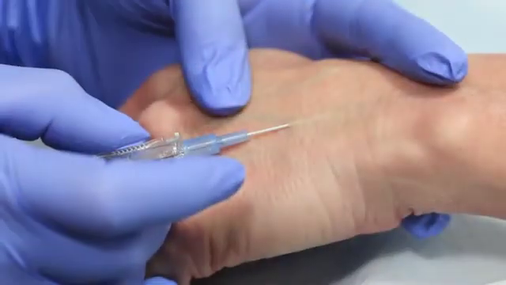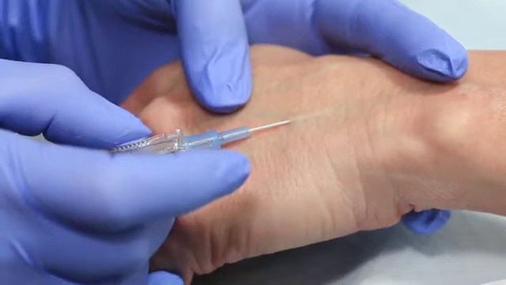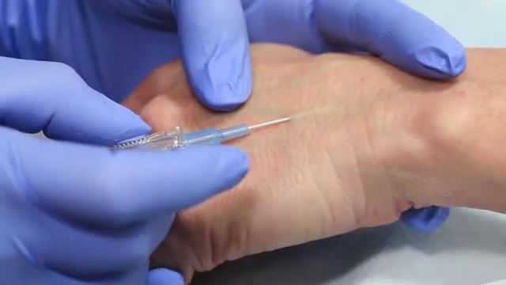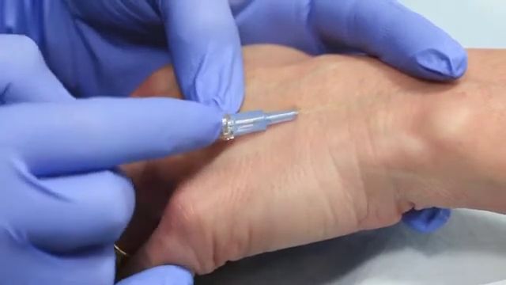One thing to remember when you do start IVs in the hands, you never want the lumen or the end of the catheter to end in the wrist. A lot of times, there's a lot of bending in the wrist, and that's going to occlude the catheter, and it's going to give you problems all day or night, and it may actually compromise the integrity of the catheter.